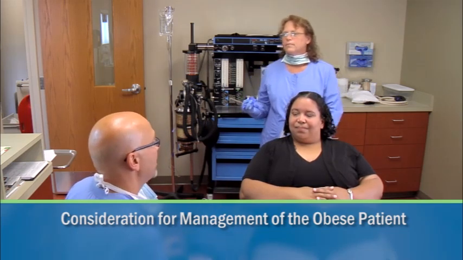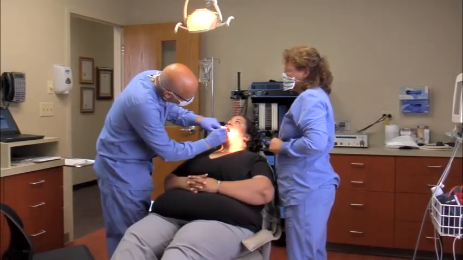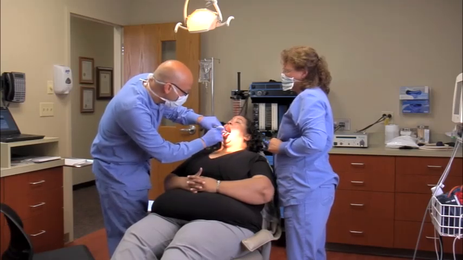Comorbid conditions are closely associated with obesity, including left ventricular hypertrophy, myocardial ischemia, and CHF. It's mandatory to take an in-depth history before providing anesthesia to an obese patient. Aspiration is of greater risk in this patient population, particularly those with a history of gastroesophageal reflux disease.